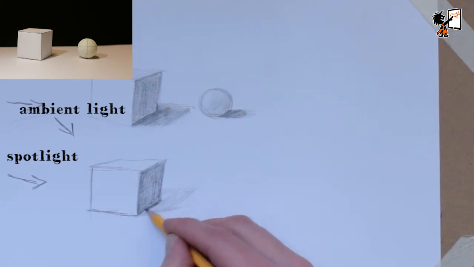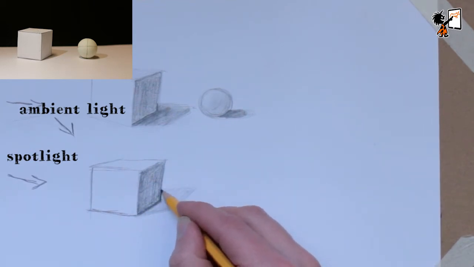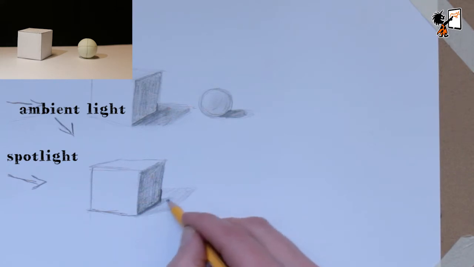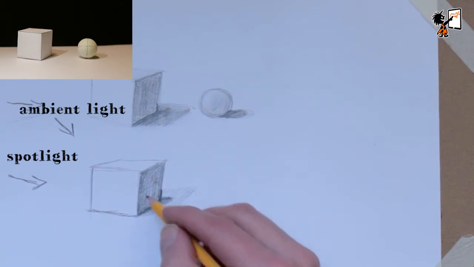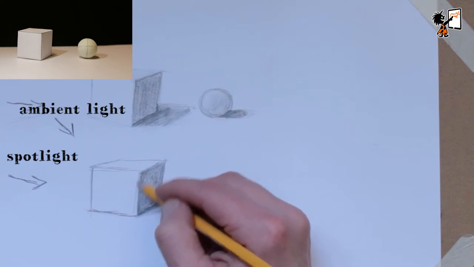Then we draw the cast shadow that comes from the spotlight. This cast shadow is much stronger and smaller, because the light source is closer. The front of the cube has a bit of a shade as well, so sketch in the shade lightly.